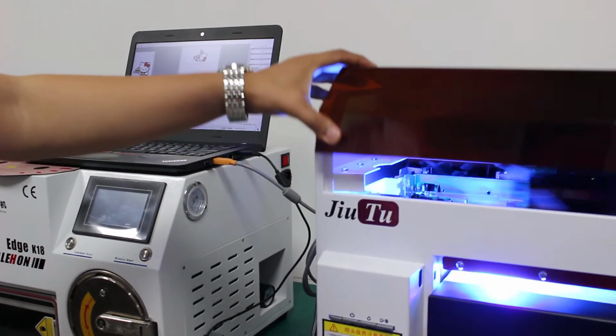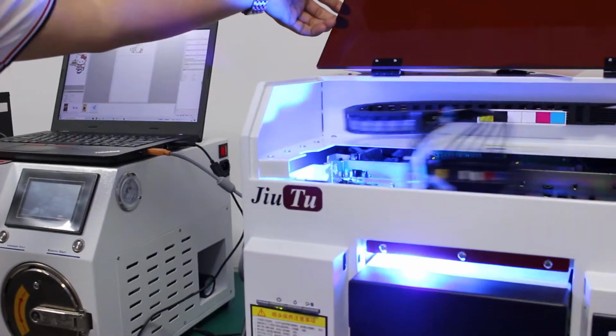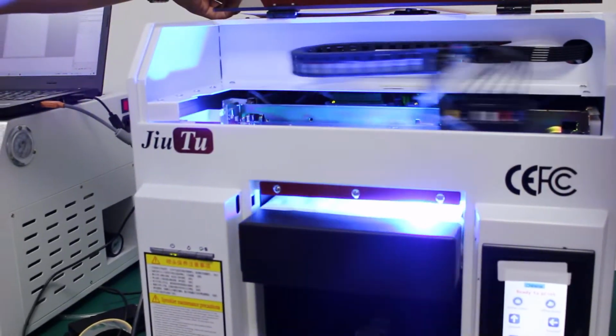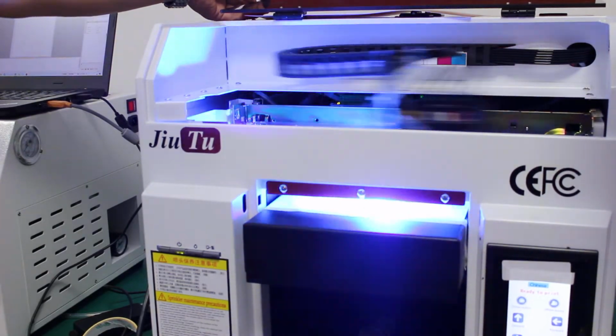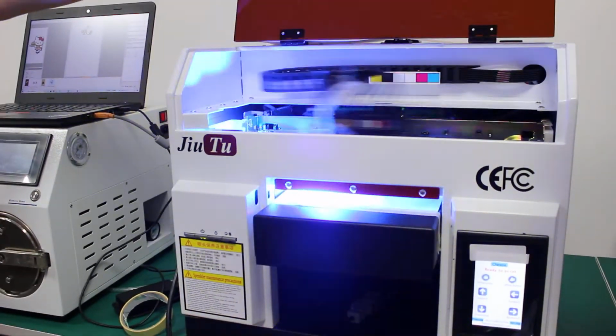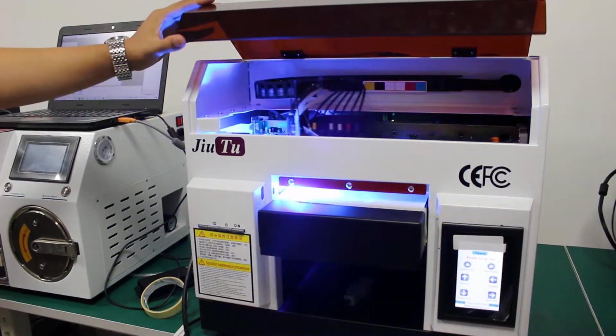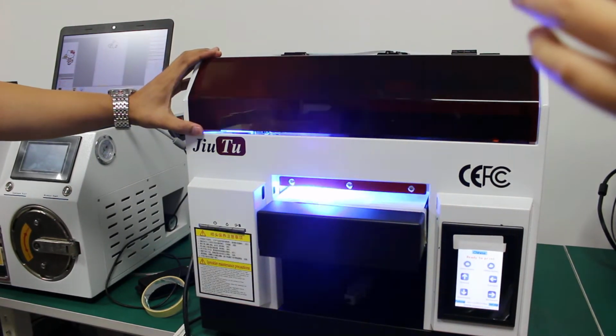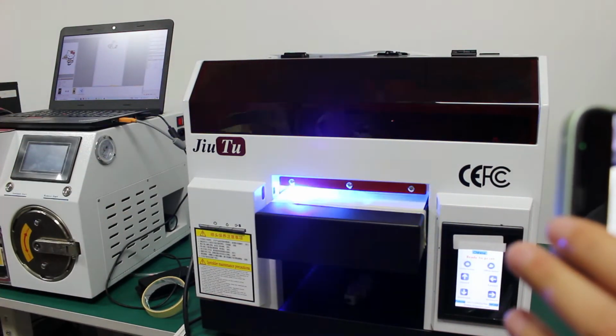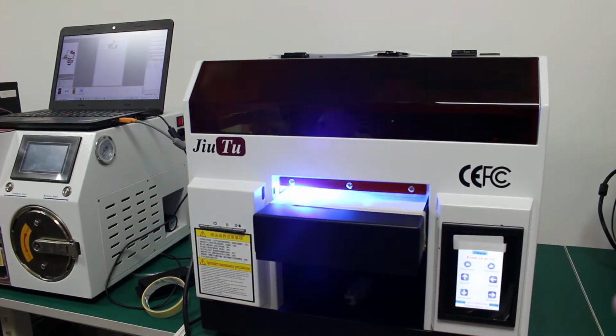This machine is connected with the software. It downloads the photo from the website, and then it will transfer to this machine. And now it starts to print. We have put one clear phone case, and later on we will see what is the result.